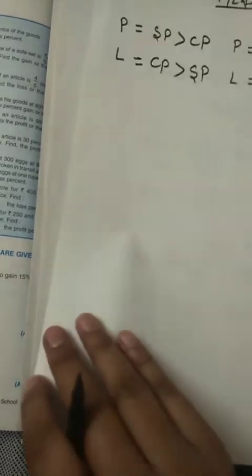Next we are going to solve the next question, which is question number 4. It is also a different type of question.